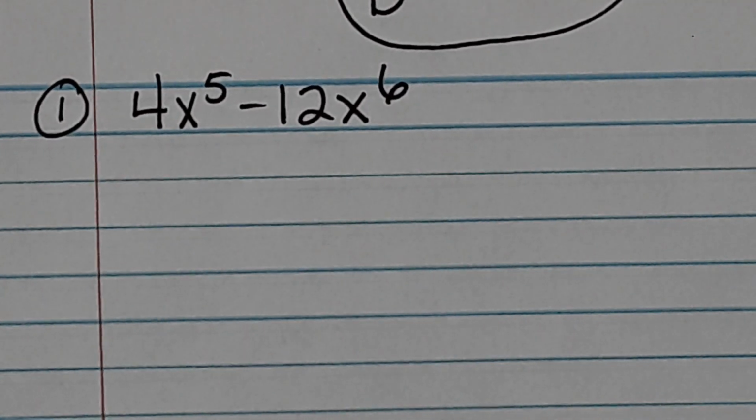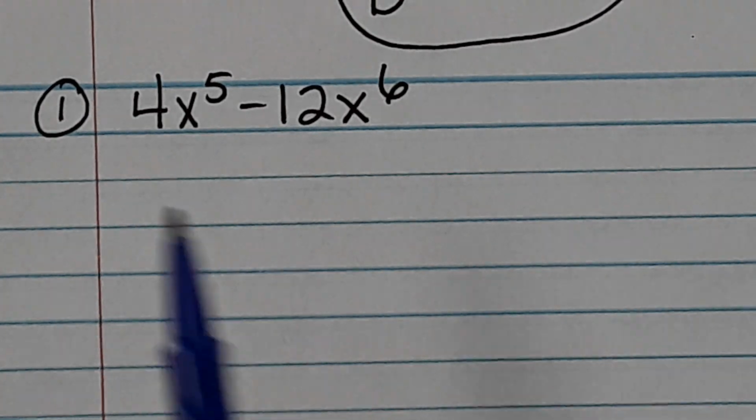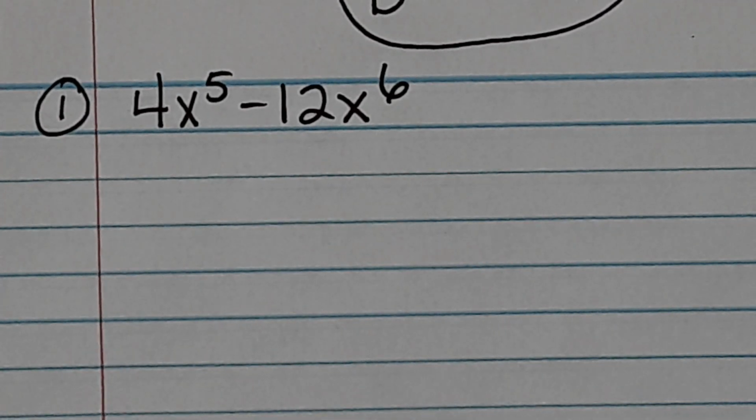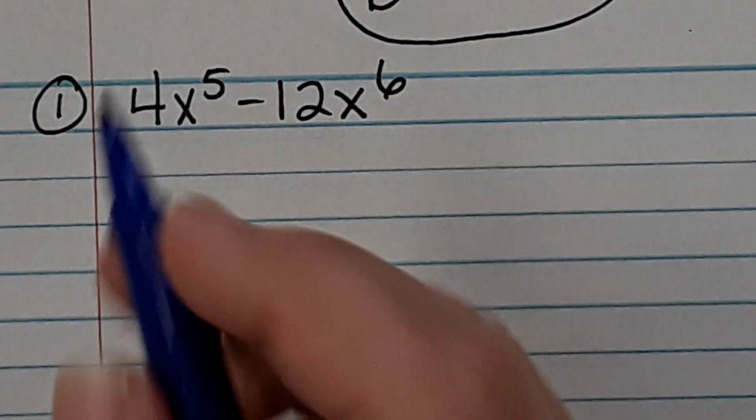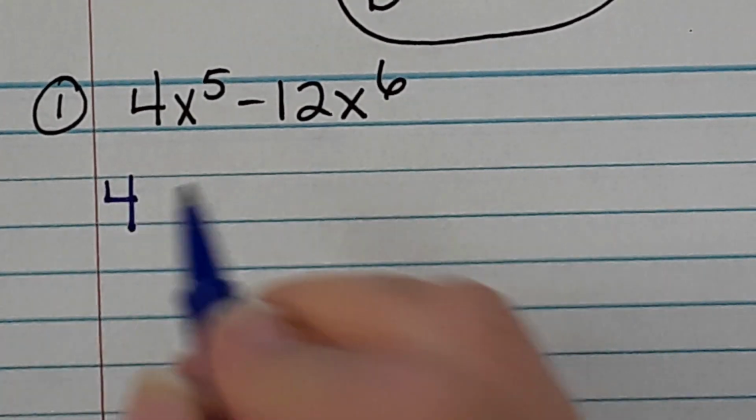Whenever you're looking for the GCF, you're going to pick out the smallest number, okay? So 4 is the smallest number, and you're going to ask yourself, does 4 go into 12? Yes. Then that means 4 is the GCF. If you said no, then you would either look for another number that went into both of them, or maybe you would say nothing goes into it, so you wouldn't have a number. So 4 is the number we're going to use.